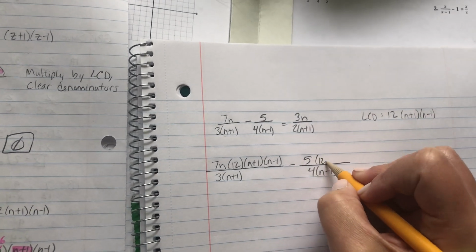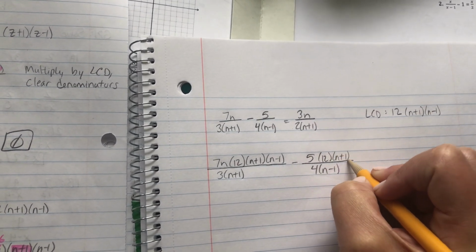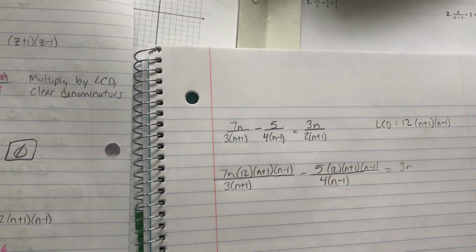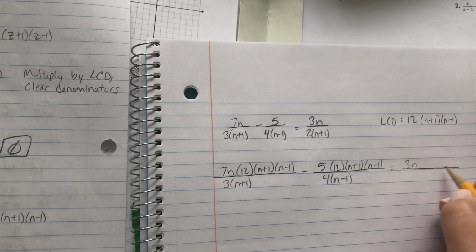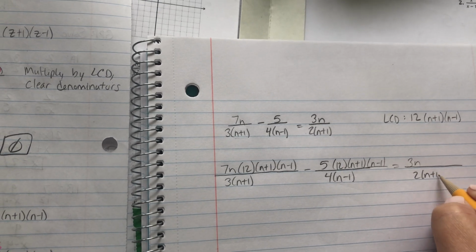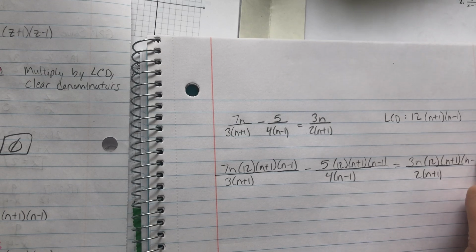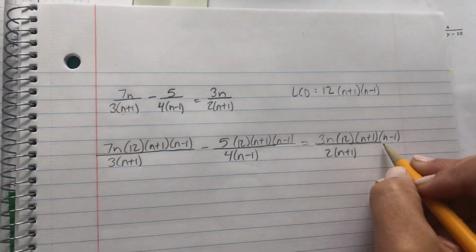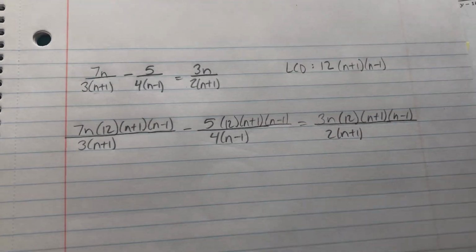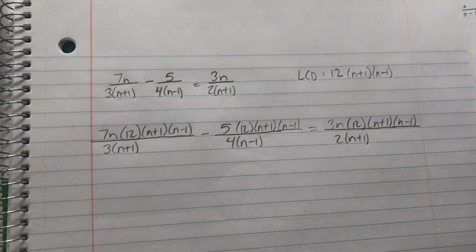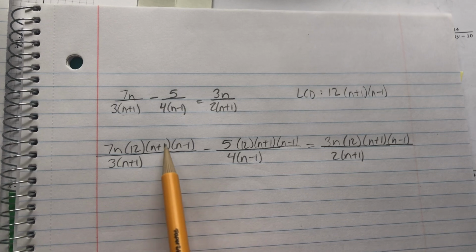And again, we're going to multiply everything by the least common denominator, which always goes up into the numerator. Okay, there we go. Now I have everything written factored and with the least common denominator multiplying every single term.